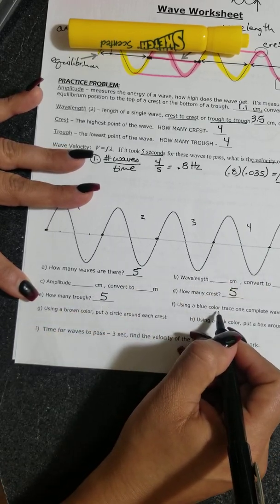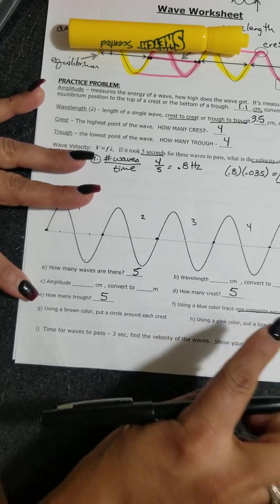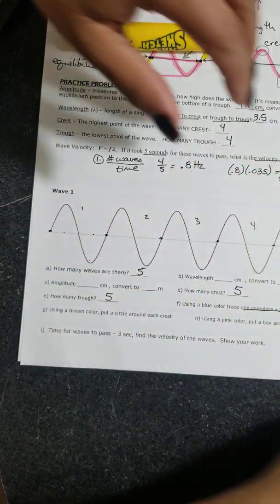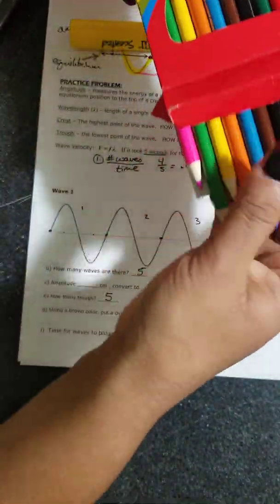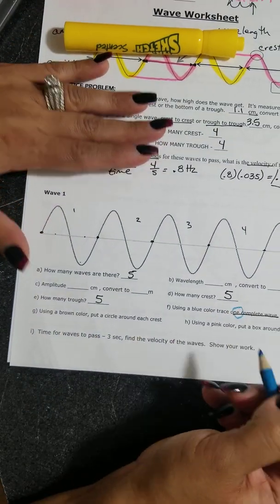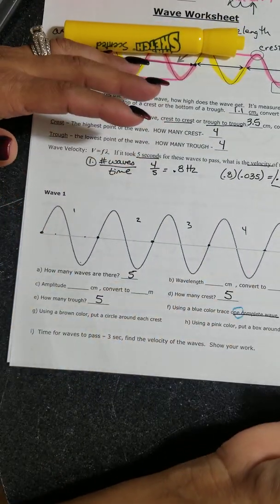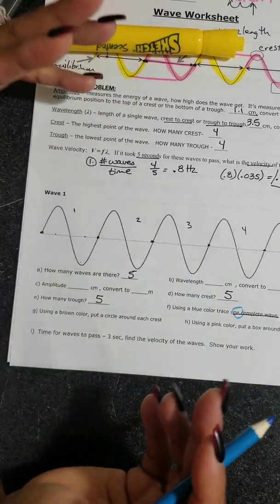Use a blue color to trace one complete wavelength. I'm going to take points off if you do not follow the directions. You need to color it your color that you were told, and you need to do only one wavelength. If you do the whole thing, it's wrong. One complete wavelength. Where, I do not care.